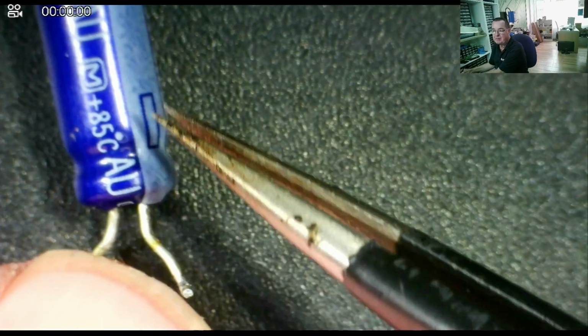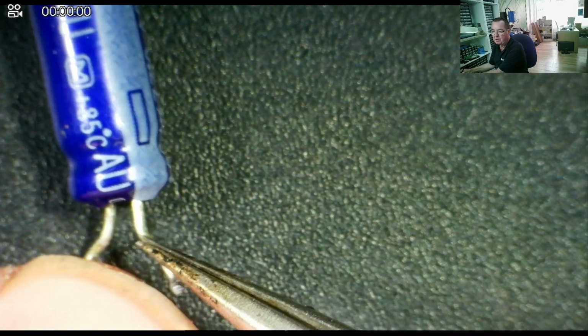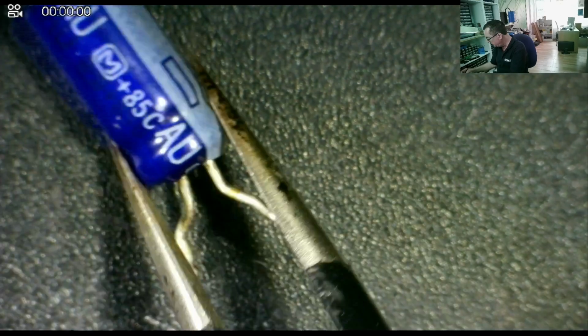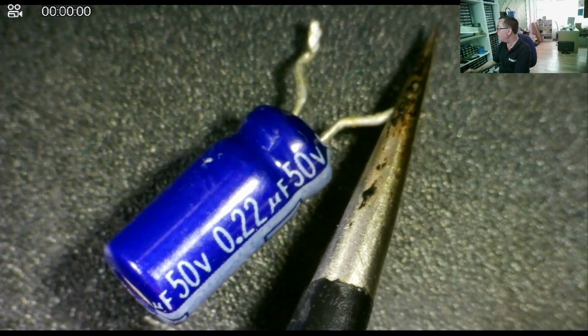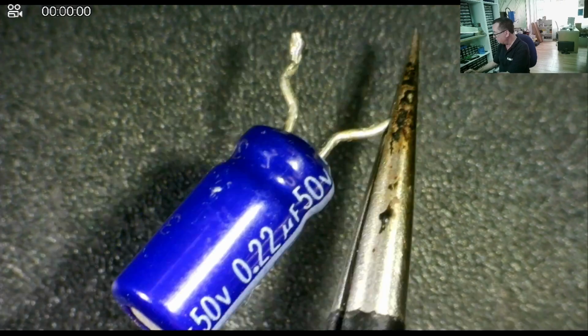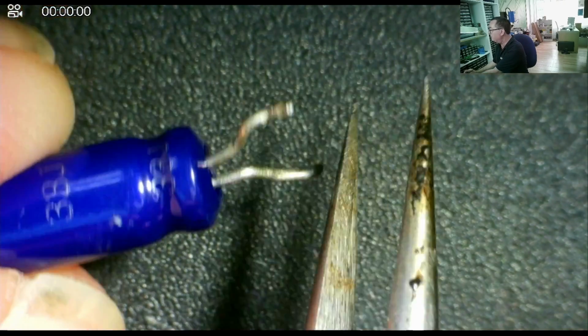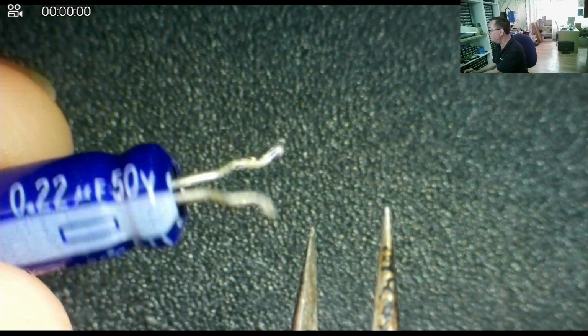Normally these days capacitors are marked with a negative terminal, but on old ones they may be marked with a positive. Value we can see 0.22 microfarads, 50 volts. This is quite a small value electrolytic, about the smallest you're likely to find.